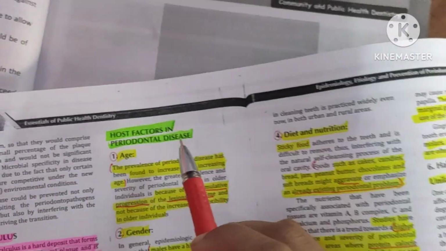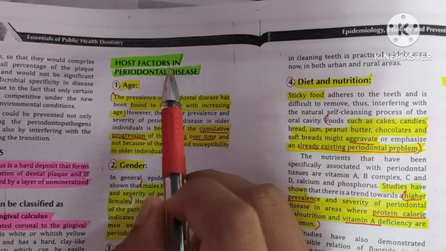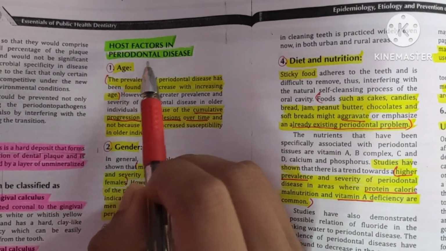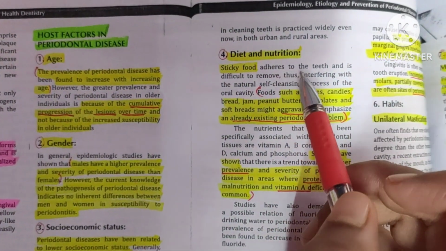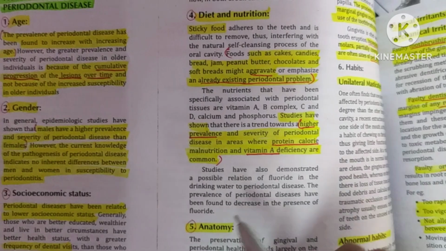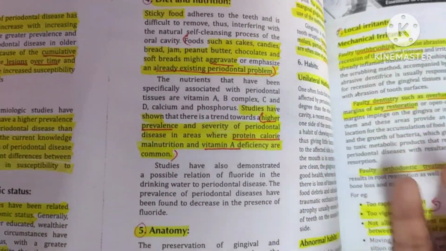Now the next factor, that was the agent. The next factor is the host factor in periodontal disease. There are age, gender, socioeconomic status, diet and nutrition, anatomy, habits. Similarly, the local factors.